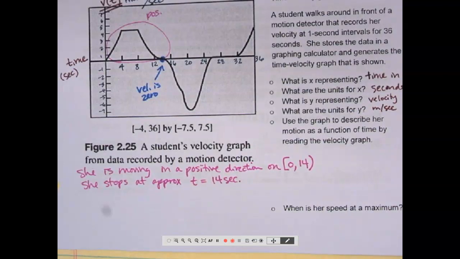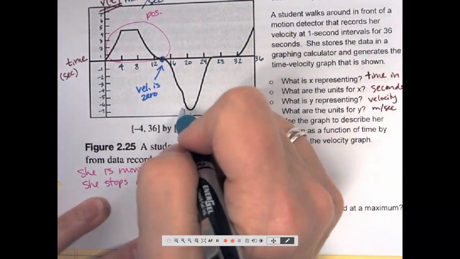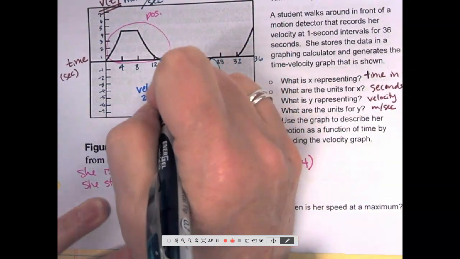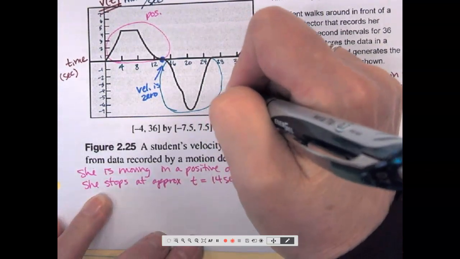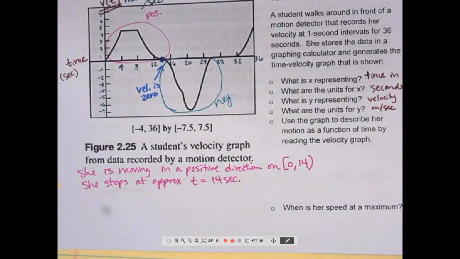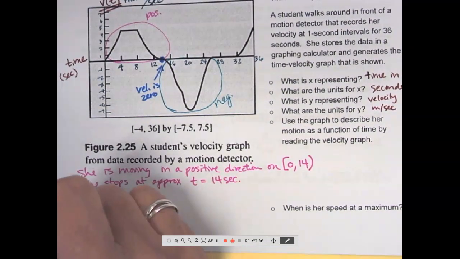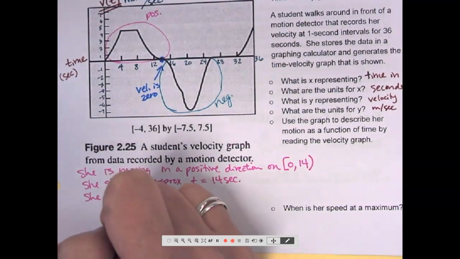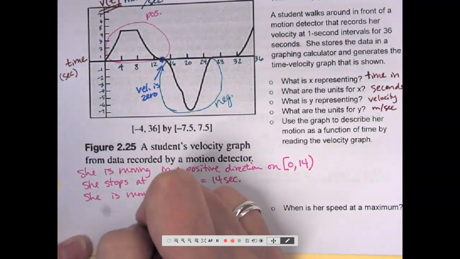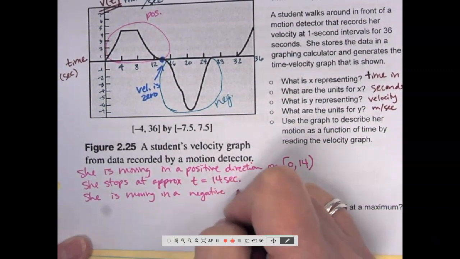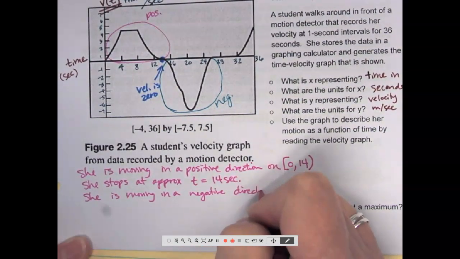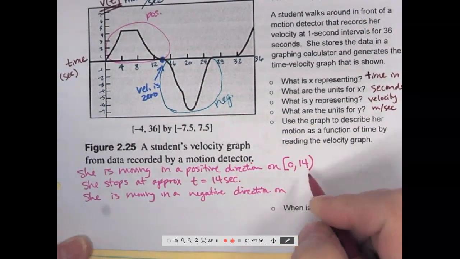Okay, so now we've got all these velocity values that are negative. What does that mean about her motion? She's moving in a negative direction. Is moving in a negative direction on the interval.